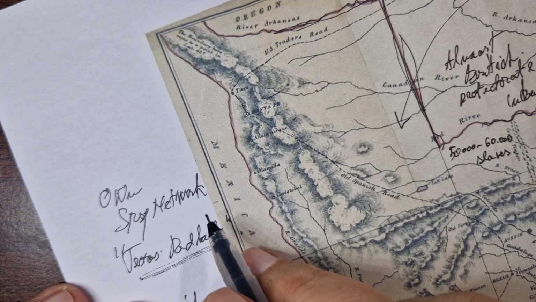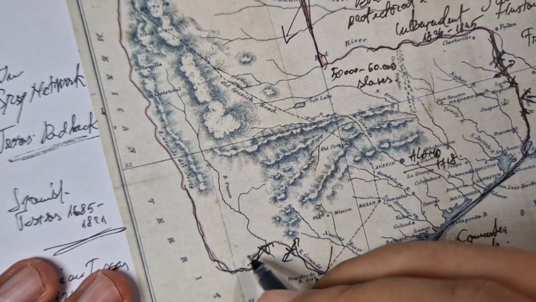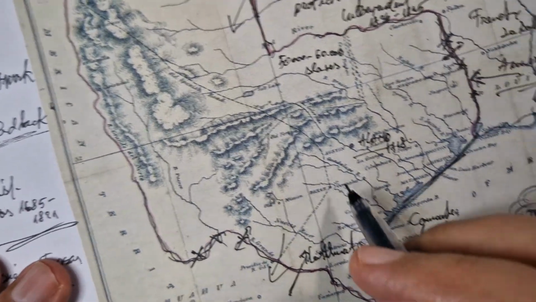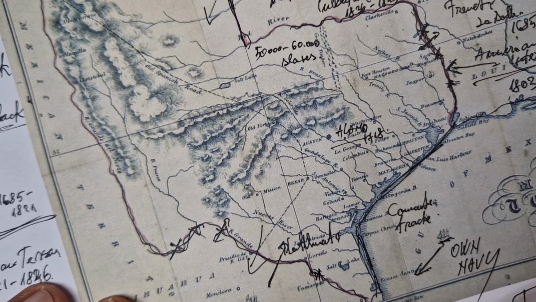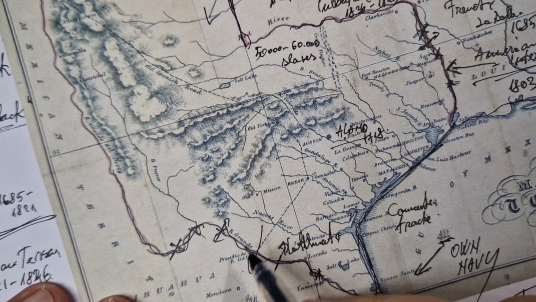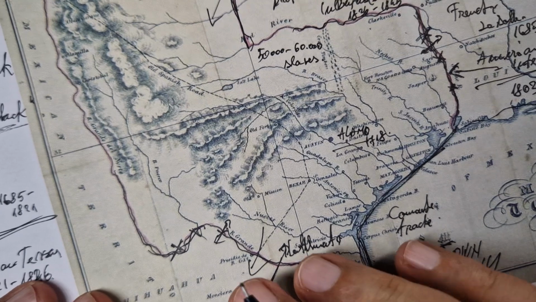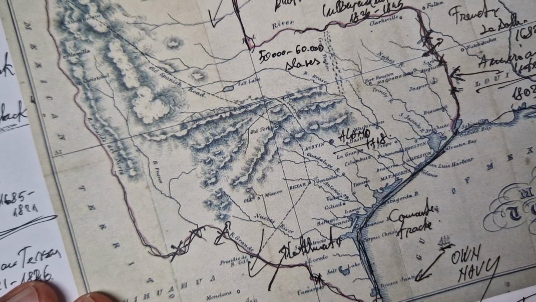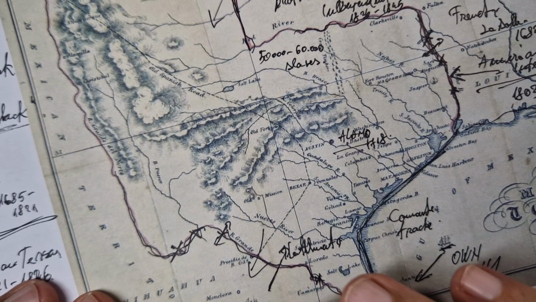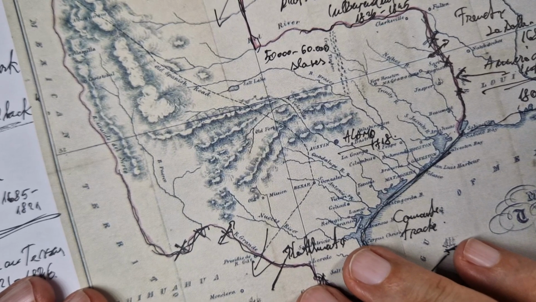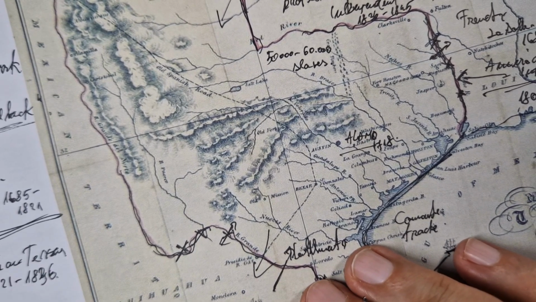Houston's spies helped keep an eye on possible Mexican invasions at key points on the border between Texas and Mexico, as well as keeping a clear sight on the Comanche and Apache tribes.